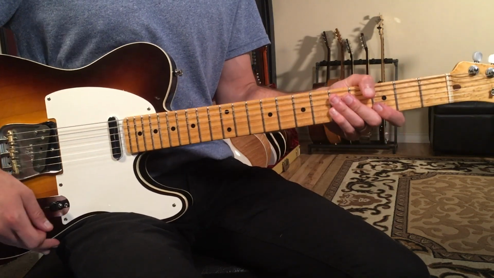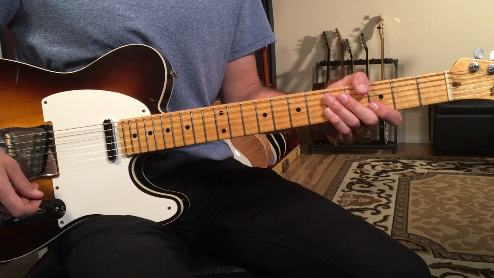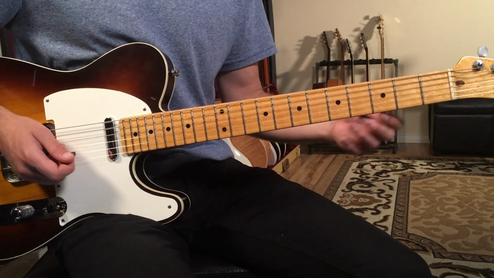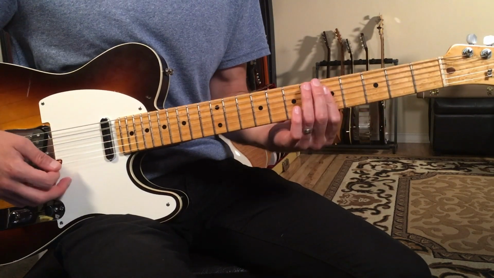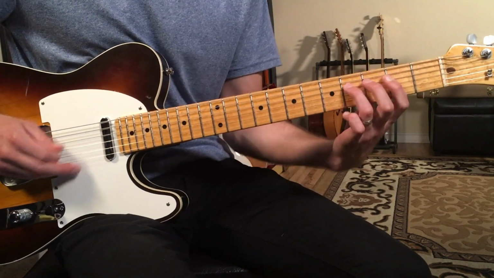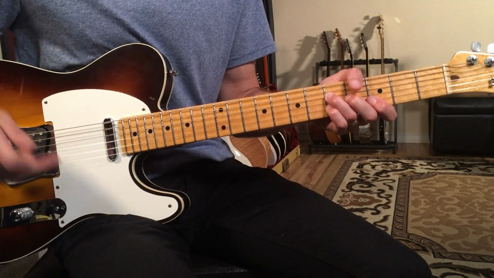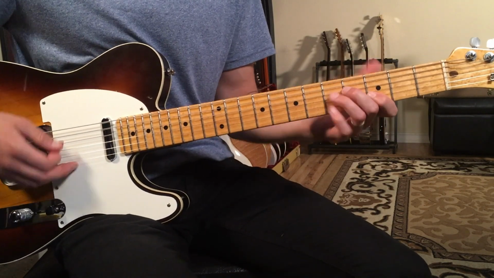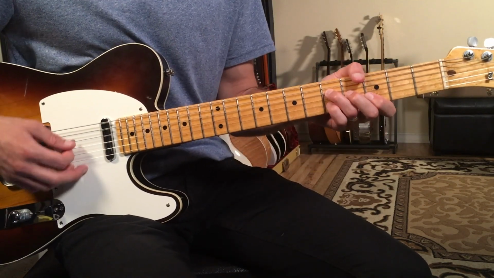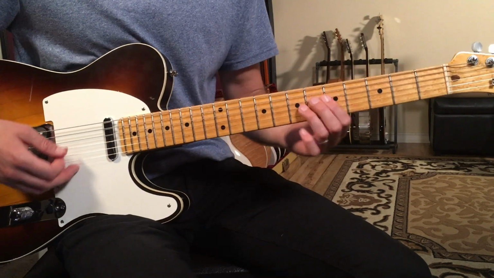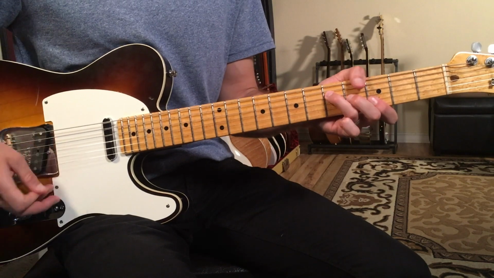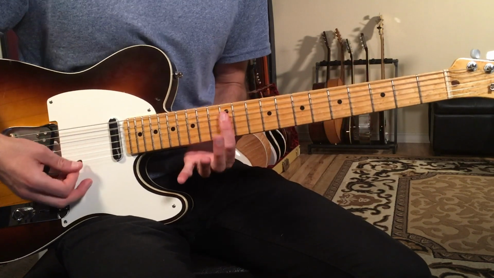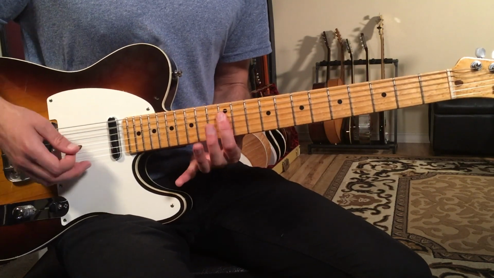Now when we end the song, we play the same progression that we do for verse 2. So we're on verse 2. And that's our ending there.